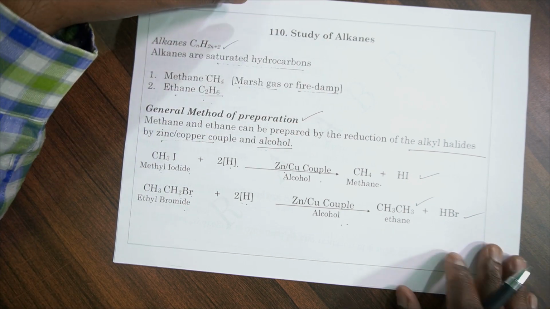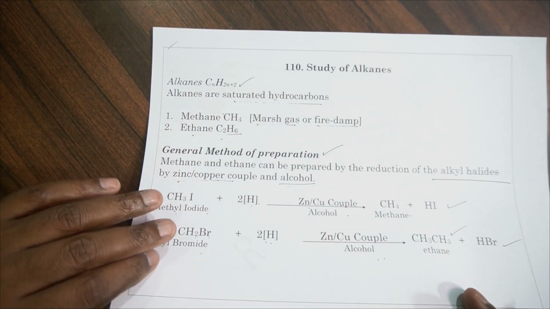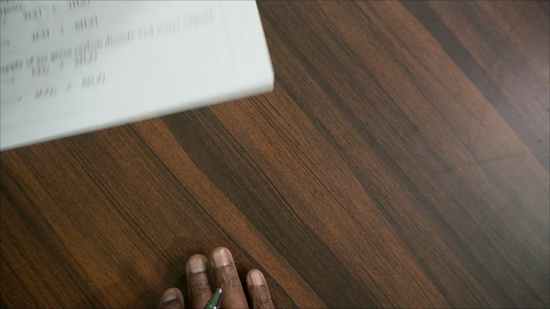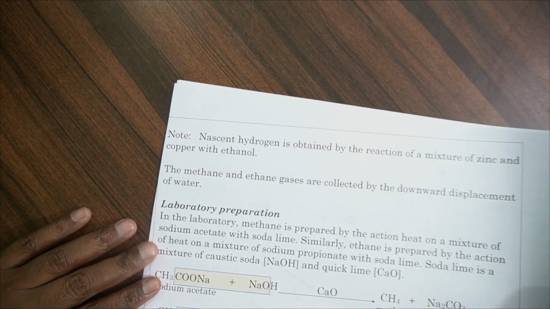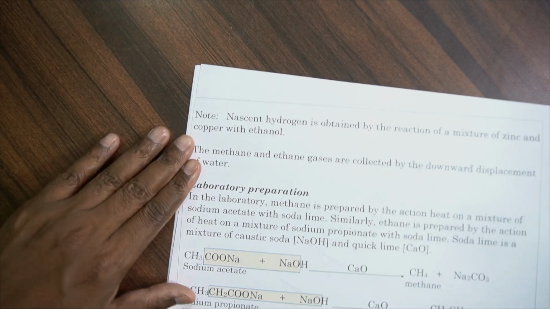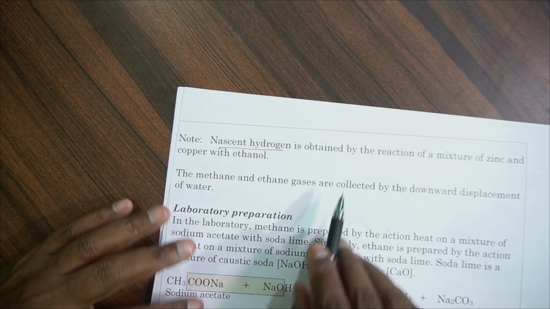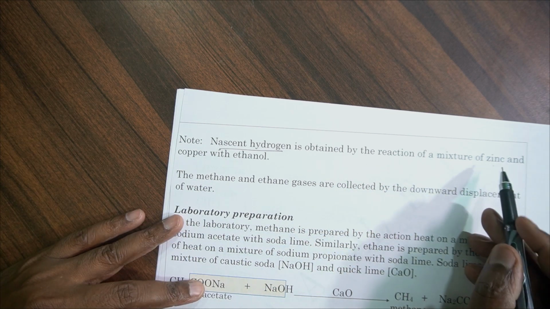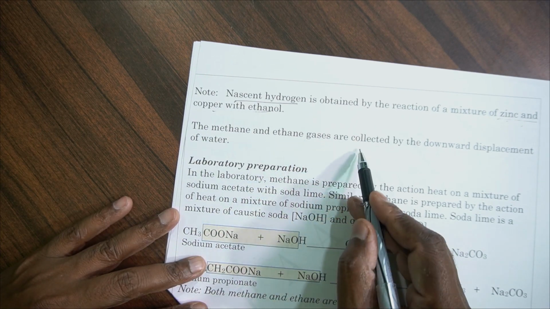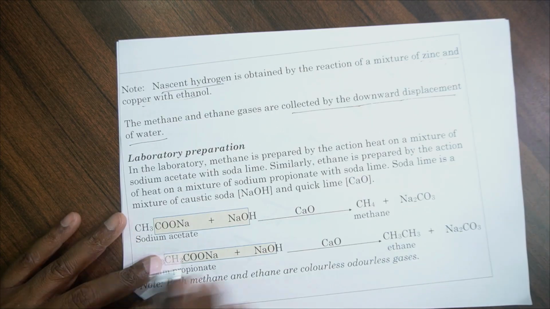Zinc-copper couple is a combination of two metals. It is blended with alcohol, so the reaction takes place and hydrogen is evolved. That hydrogen will reduce the alkyl halide to give the alkane. Nascent means the atomic form of hydrogen, which is just born in the reaction mixture of zinc, copper and ethanol. Now methane and ethane are gases. They are collected by downward displacement of water. This is general information.